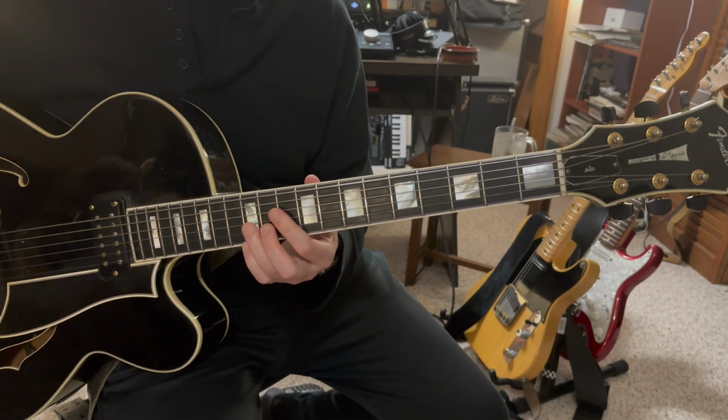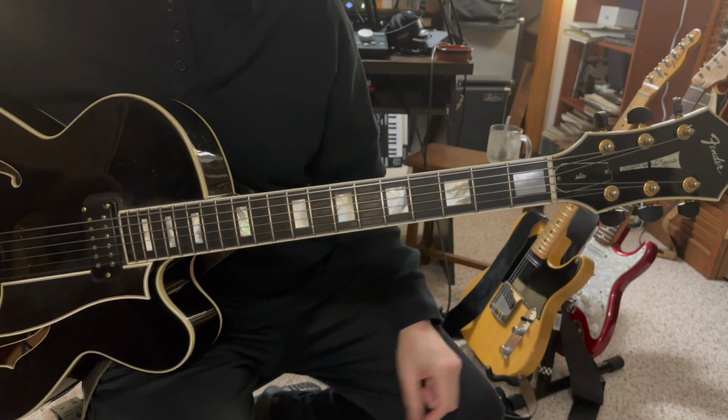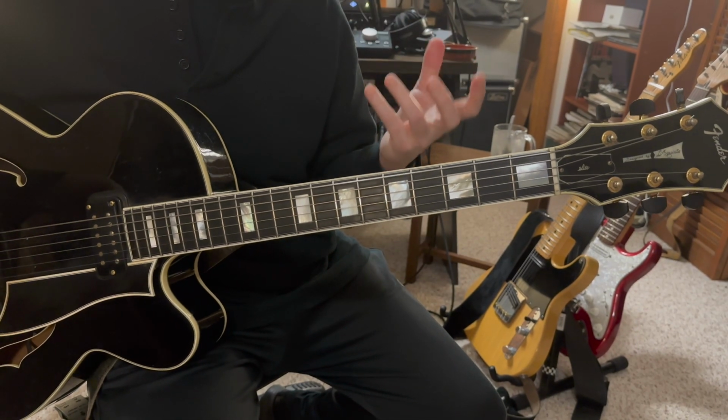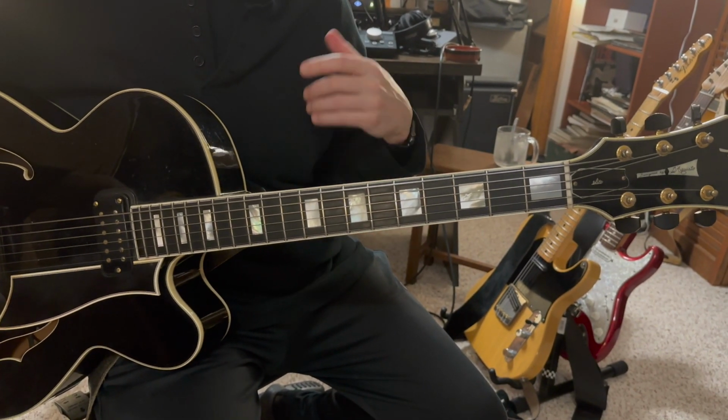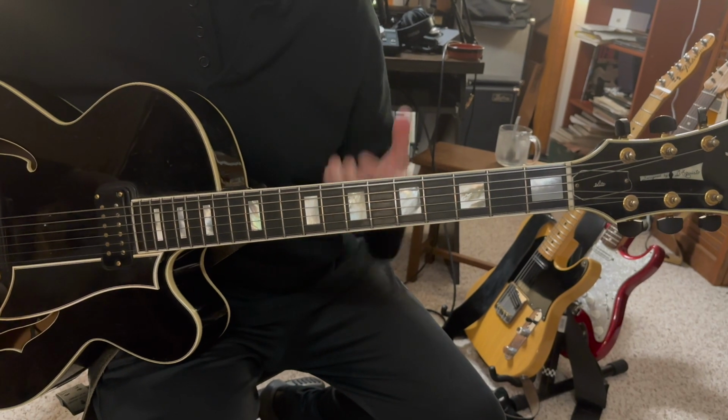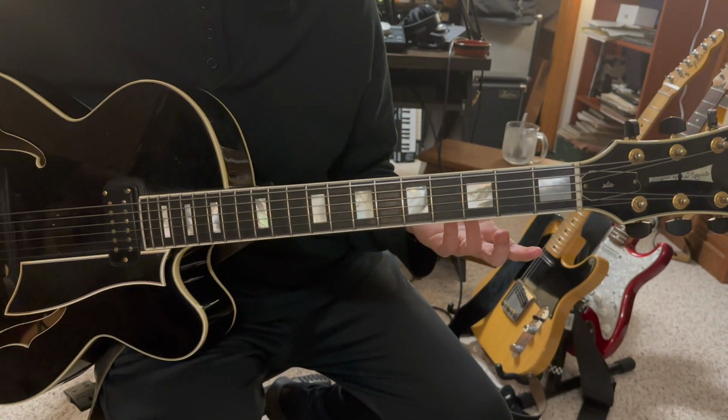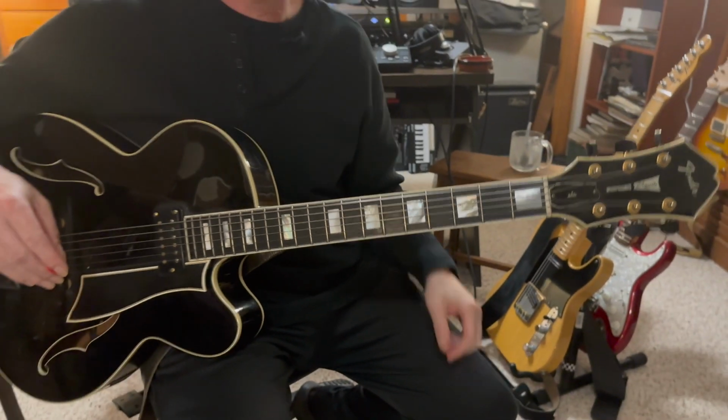But the important part is to get to know them in your ear. And then you will internalize those melodies of the chord changes, which will enable you to find melodies in improvisations that follow the changes.